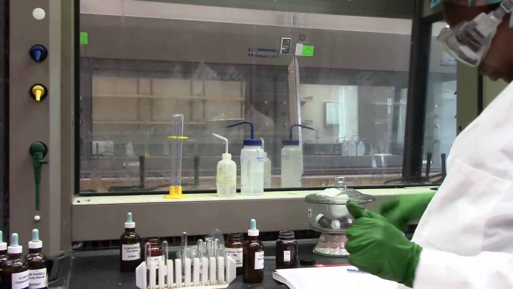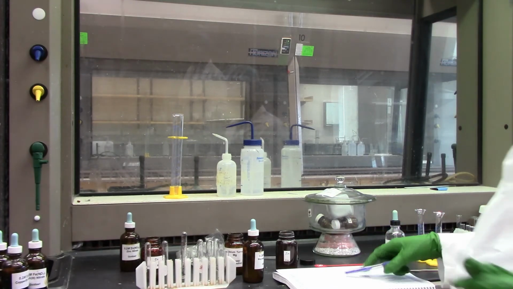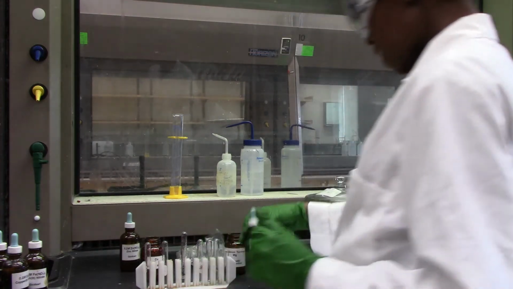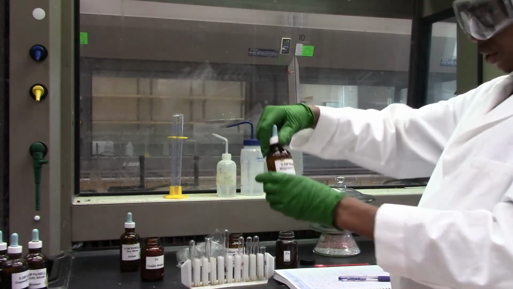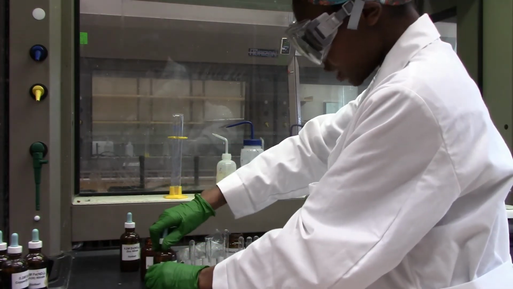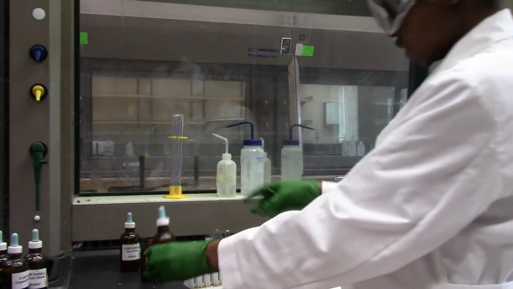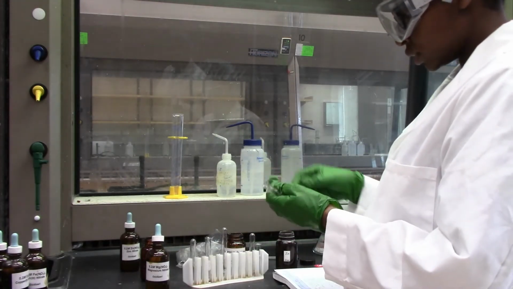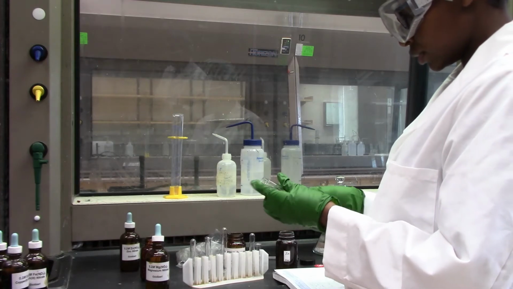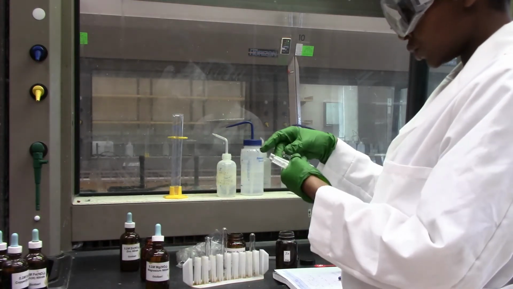Okay, so I am going to put 1 ml of magnesium. This is 0.2 molar magnesium nitrate solution. So again, just get 1 ml of each, or 1 ml into each test tube.